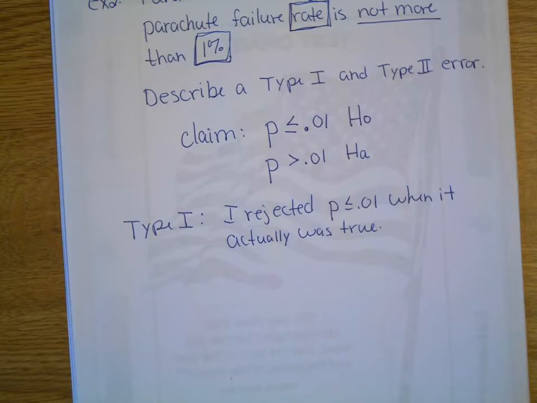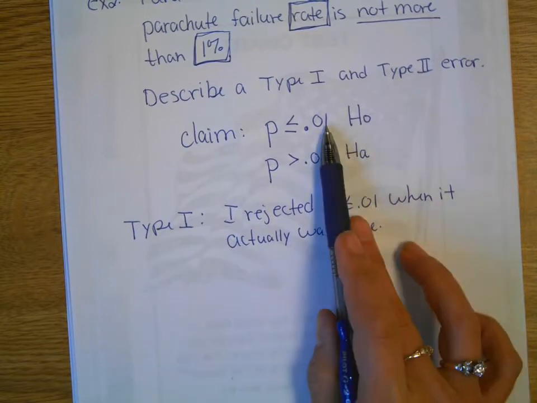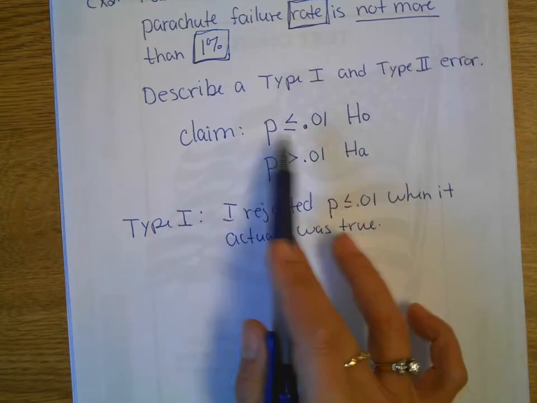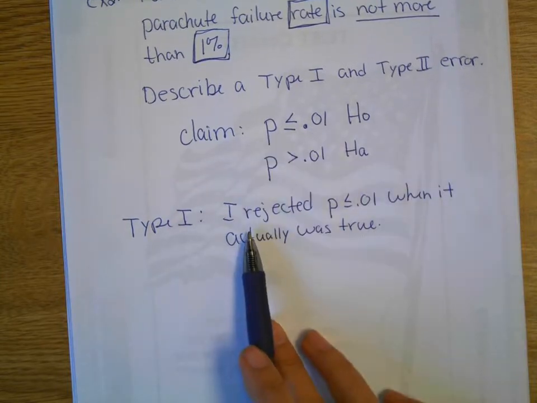All the people stayed away from the company, because their claim was actually true. It was smaller than 1%, so that would be the company I'd want to go to with that small failure rate. But I said, oh no, this is wrong. So I harmed the company. I'd probably get sued by the company.